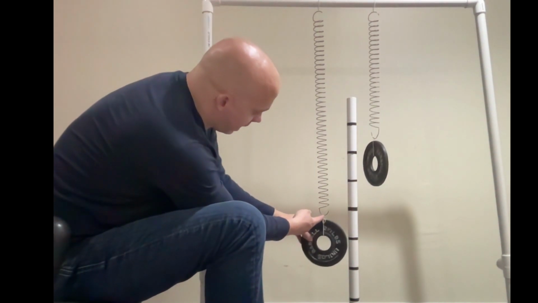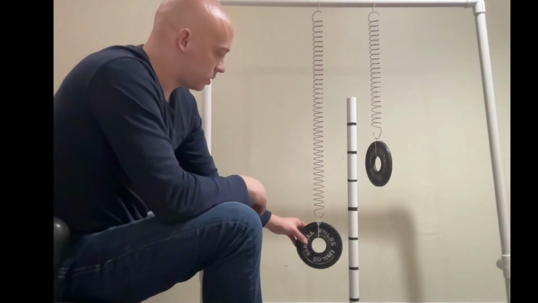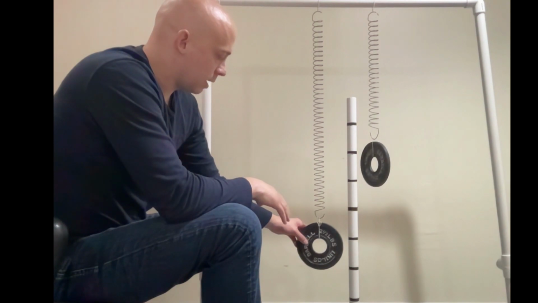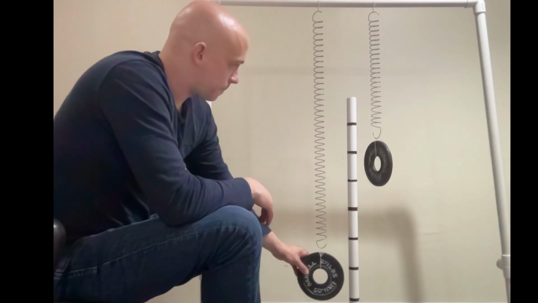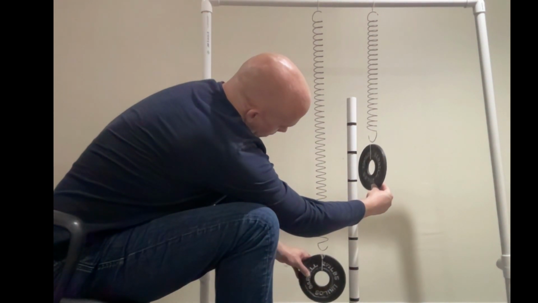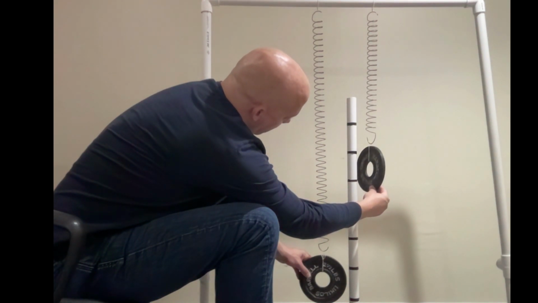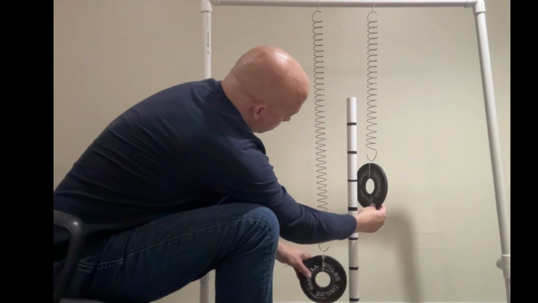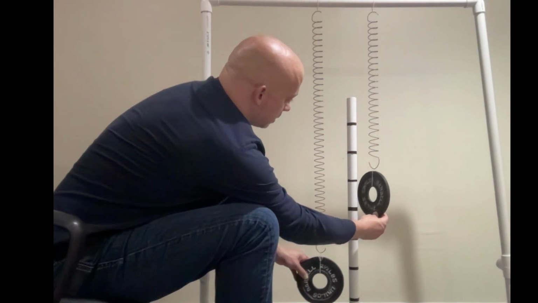So this guy is hanging at the 47 or so, 48 above ground. So let's pull him down then to the 38. And this guy is hanging at the 75 right now, so I'm going to pull him down to 65. So both of them now have a 10 centimeter displacement. Let's see what happens.